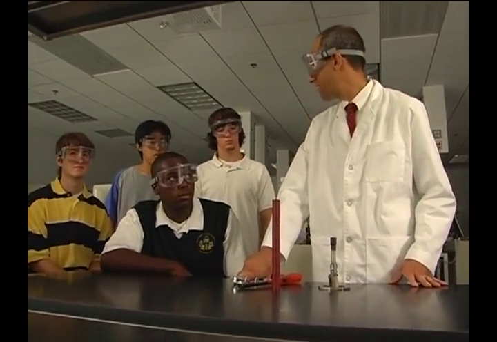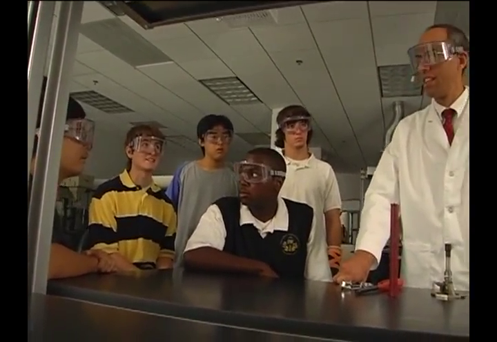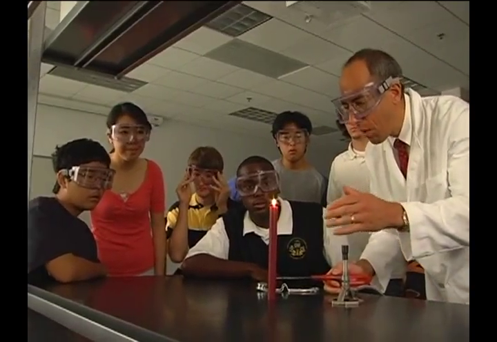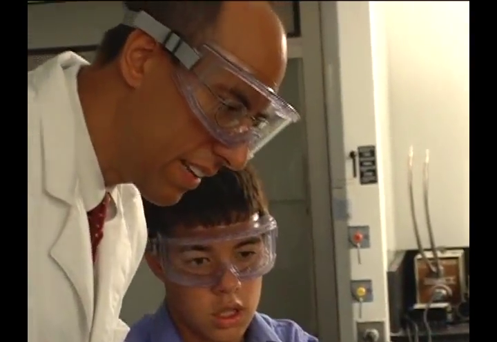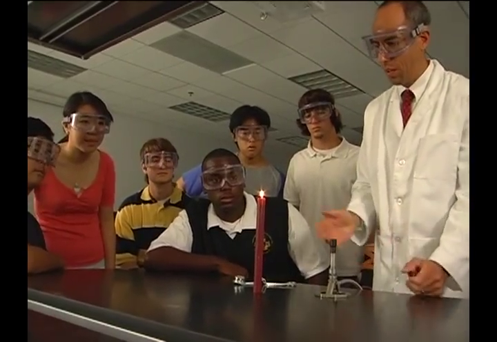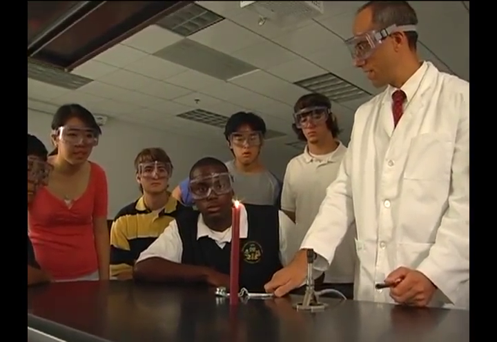Who knows what the three states of matter are? Solid, liquid, and gas. What state of matter is the wax? Solid. So if I blow out the candle and then quickly light it, it lights more quickly than the first time. What's the difference? You had a liquid wax right under the wick.